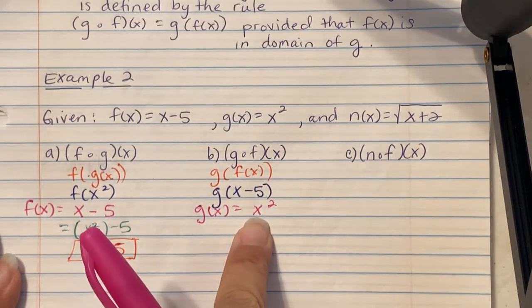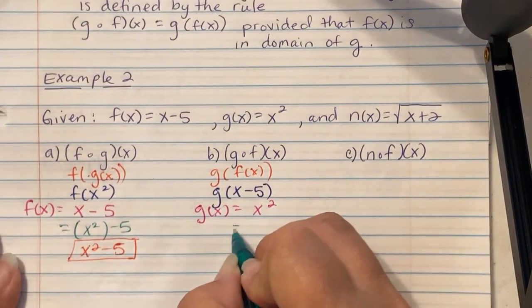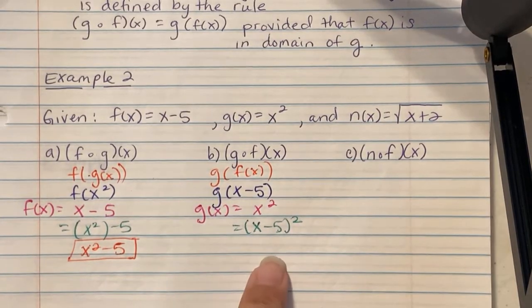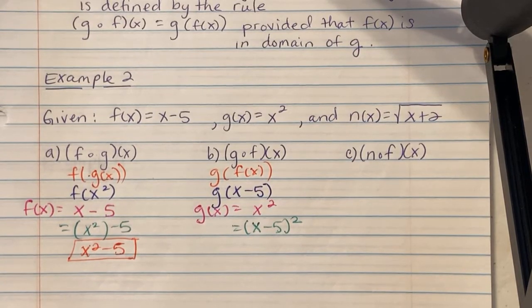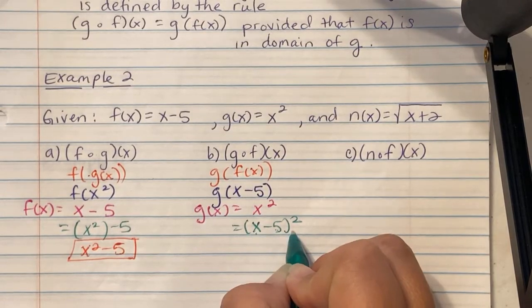And in place of the x, we're replacing it with x minus 5. So x minus 5 squared. This happens to be your expansion of perfect square trinomials, which means it's the same thing as saying x minus 5 times another x minus 5.